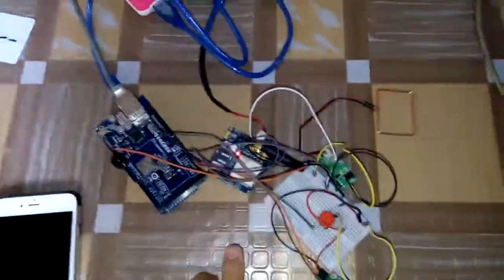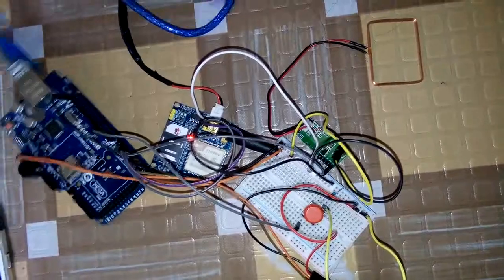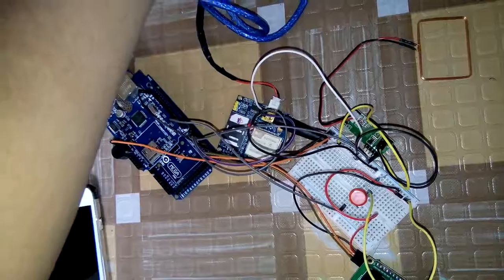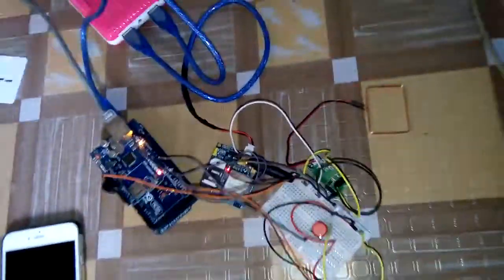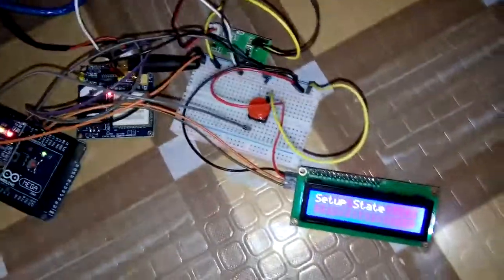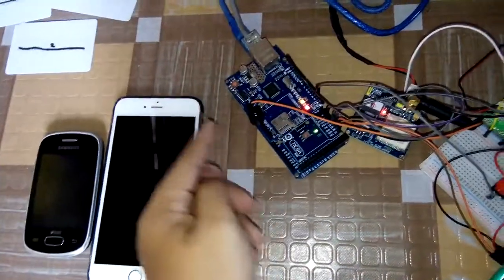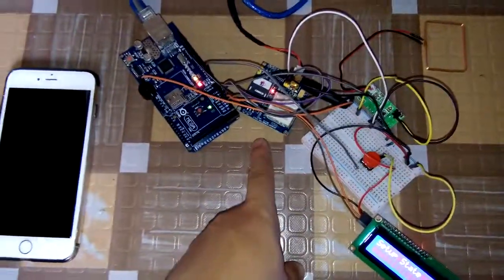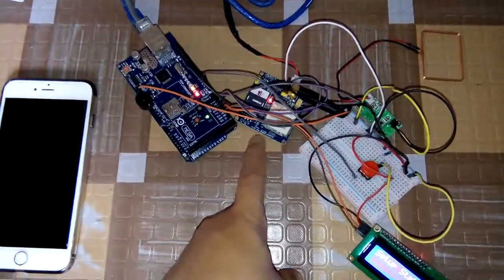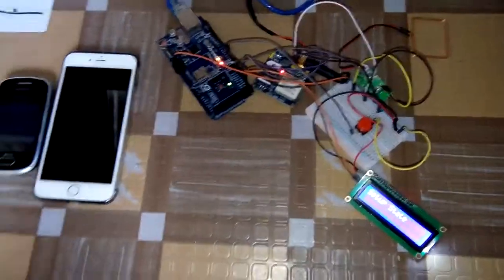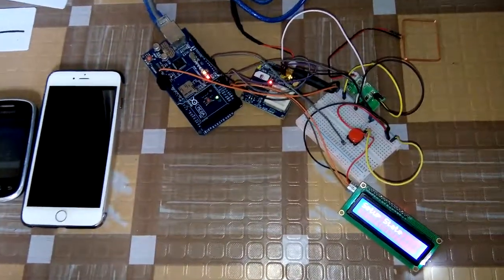So what I will do today is give an introduction and demonstration of this entry and exit prototype. We just need to power it up. It will enter its setup state. Setup state is where the Ethernet shield will set up its network to the internet, and the GSM will initialize its connection to the network for texting. It will take time for the initialization, but it will still go through.